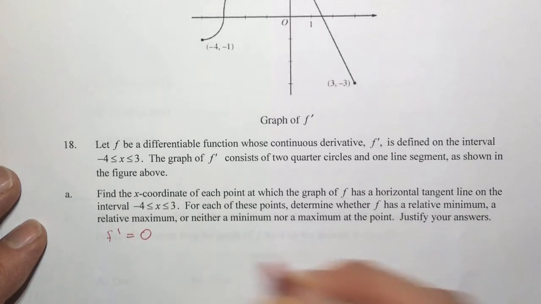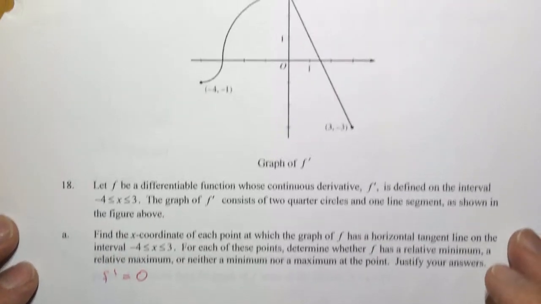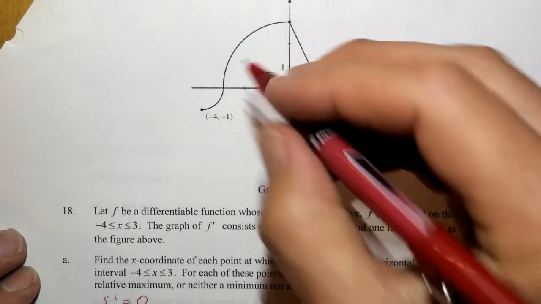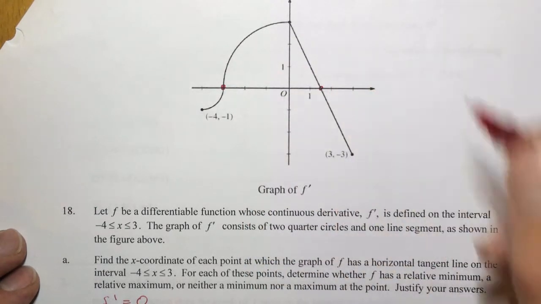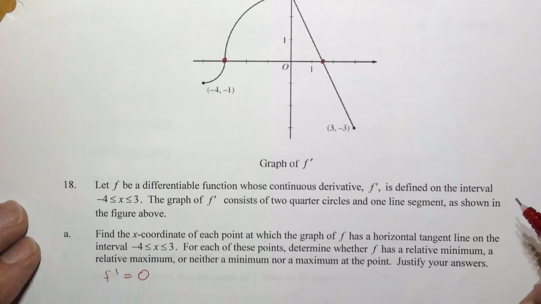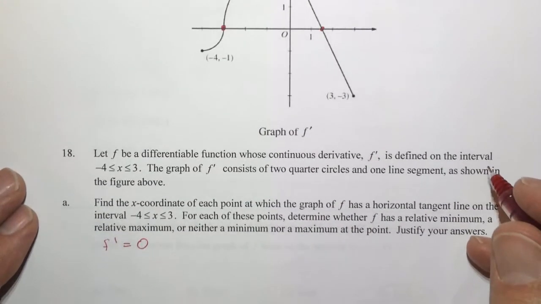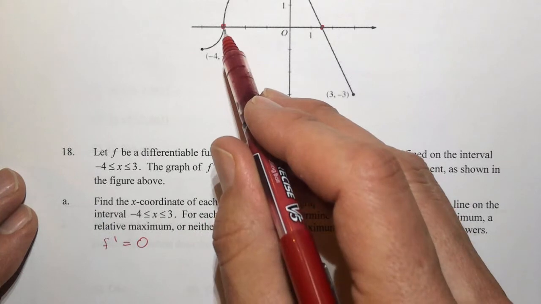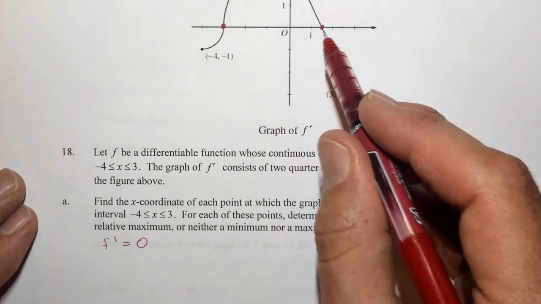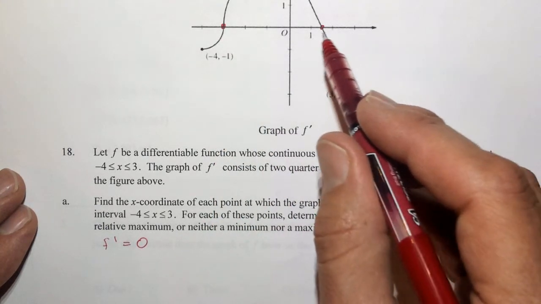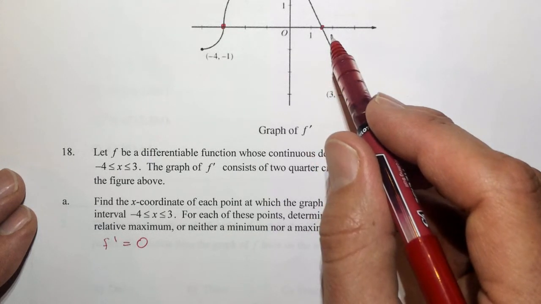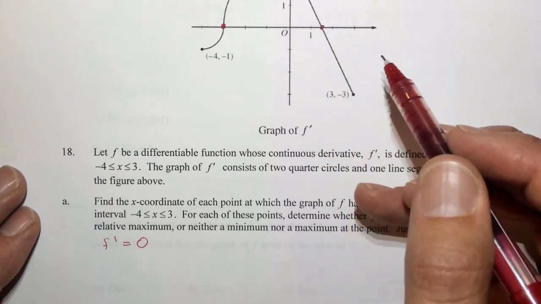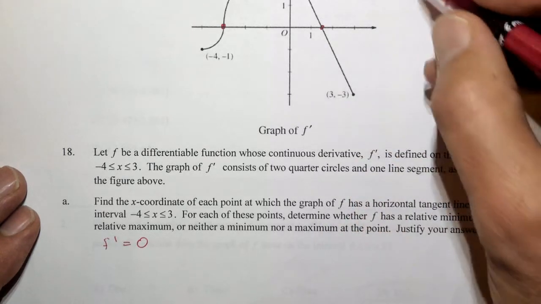to 0. All right, so when is f prime equal to 0? Right there and right there. Okay, so we need the x-coordinates. So the x-coordinate here is -3. The x-coordinate there, it looks like it's right in between 1 and 2. So it looks like it's 3/2, 1.5. You should probably double check that.